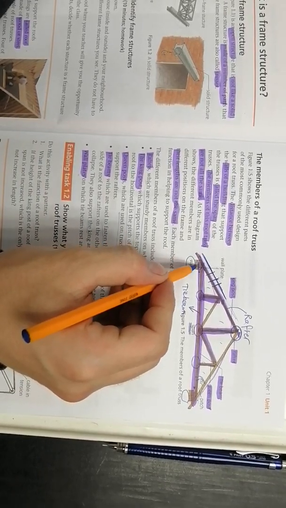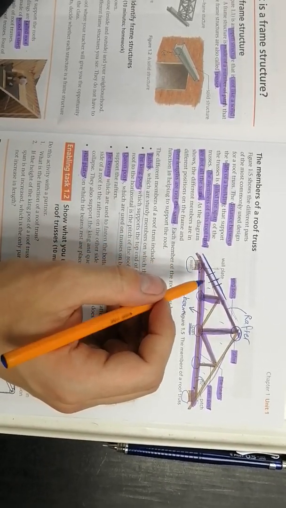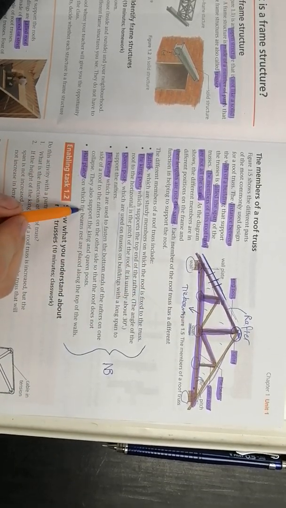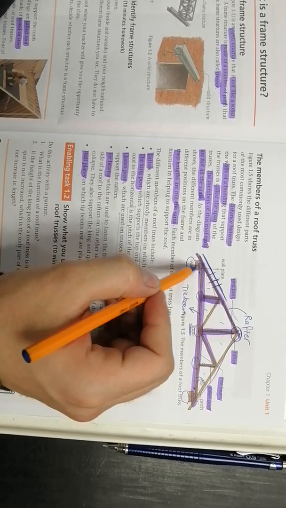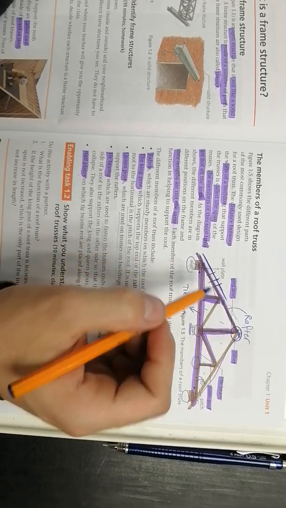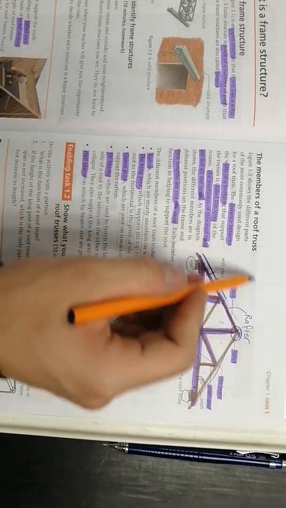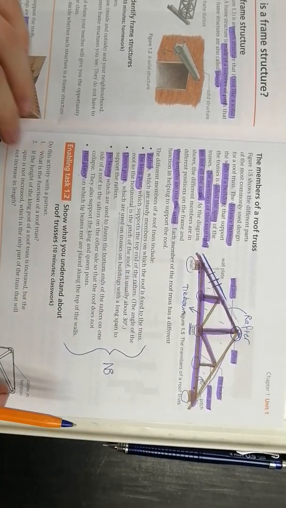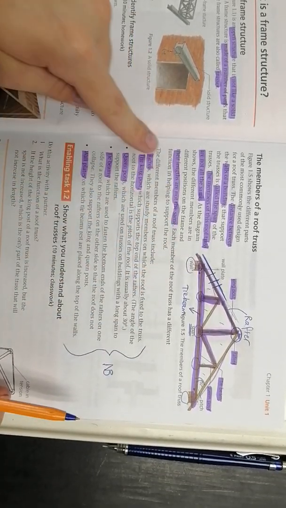And now the wall plates. The wall plates are right over here above the wall, and you'll see every single wall has it. The wall plates are what the tie beams rest on, and they are placed along the top of the walls. So the tie beams aren't attached directly onto the wall. The tie beams are attached to the wall plate, and the wall plate rests on the wall. So that is the whole roof truss and all of its members and their functions. This is very, very important, because you will get this in a test.